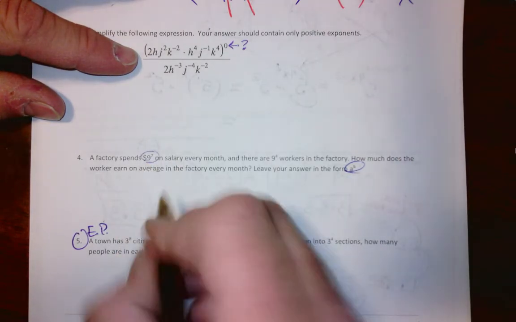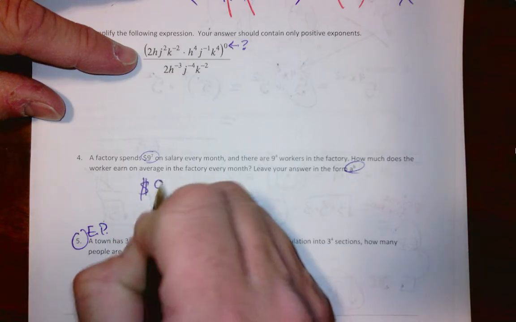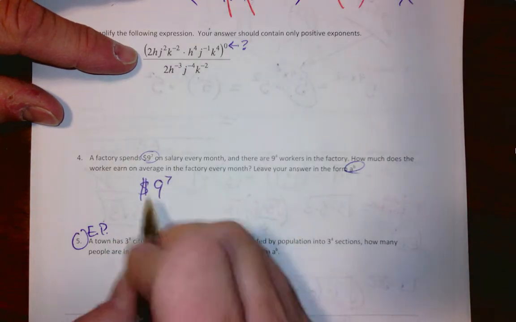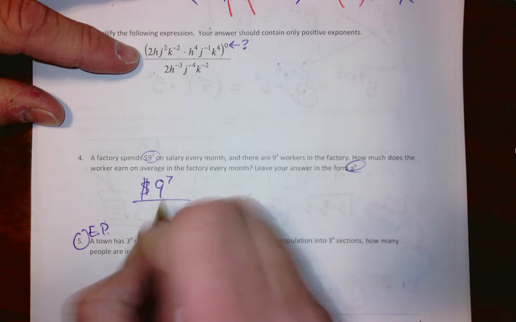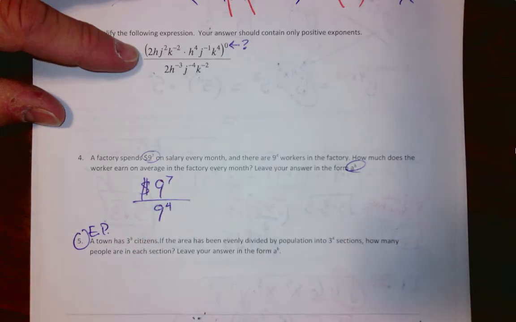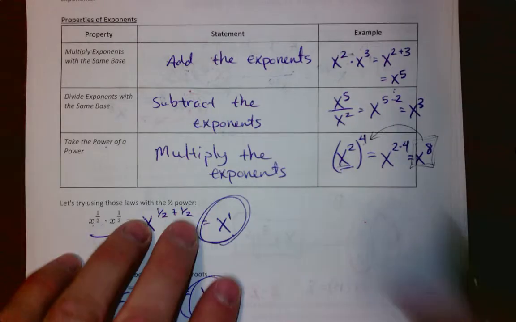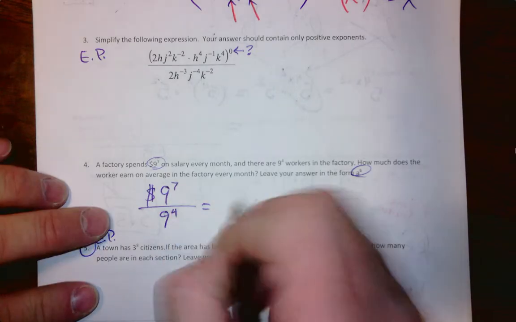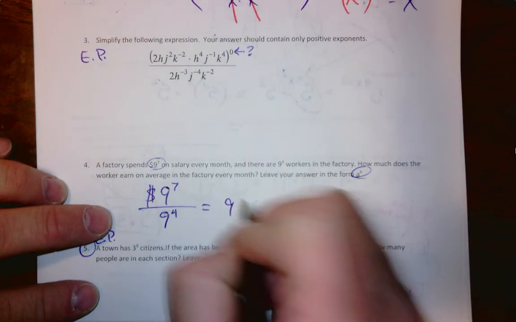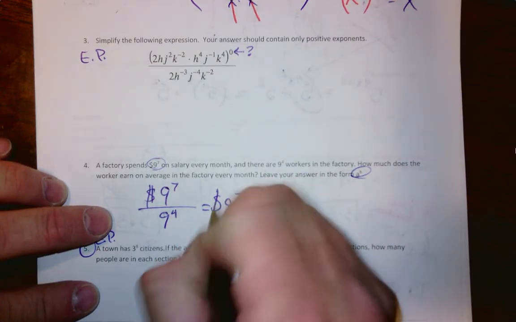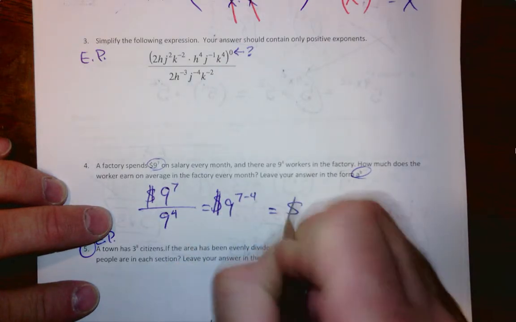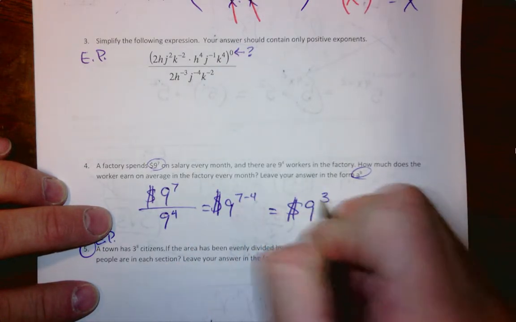Well, if the factory spends $9 to the 7th on salary, and they're going to split it 9 to the 4th power ways, then we can use properties of exponents, specifically subtract exponents, to find our answer. 9 to the 7 minus 4, which equals 9 to the 3, 9 to the third dollars.